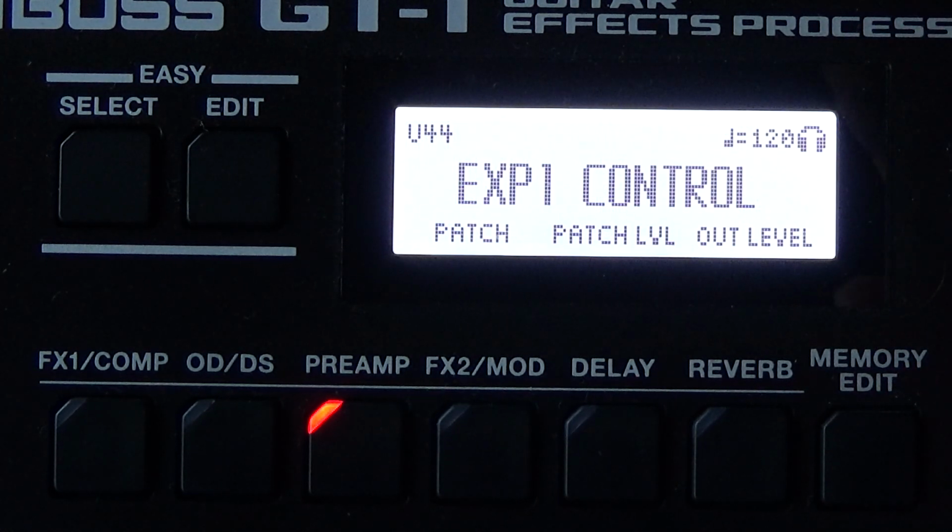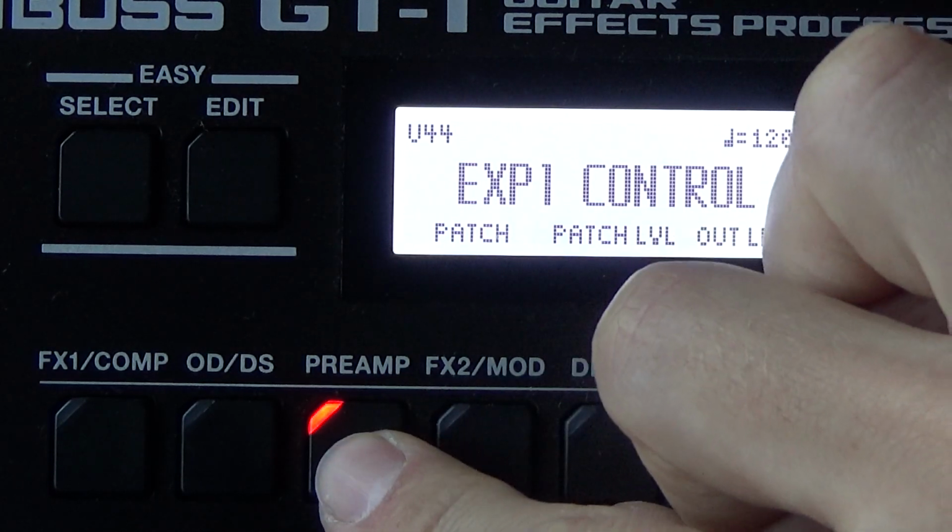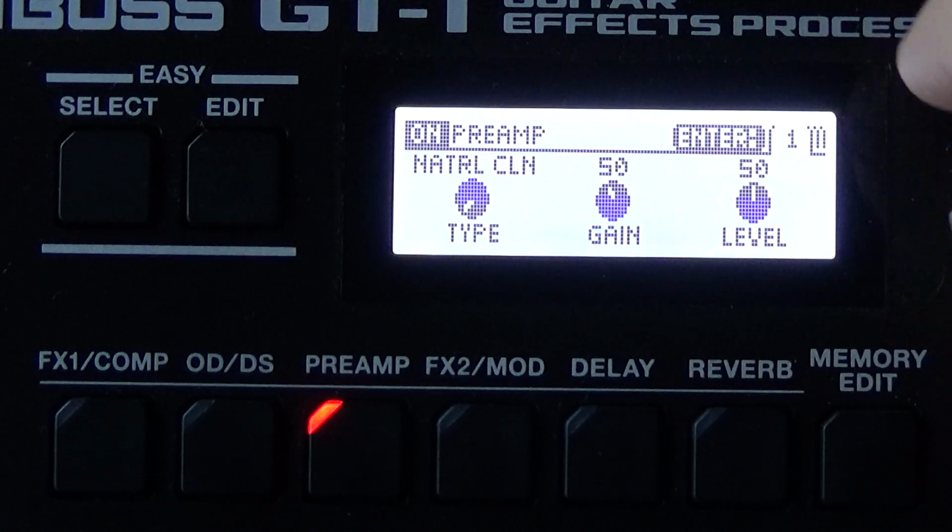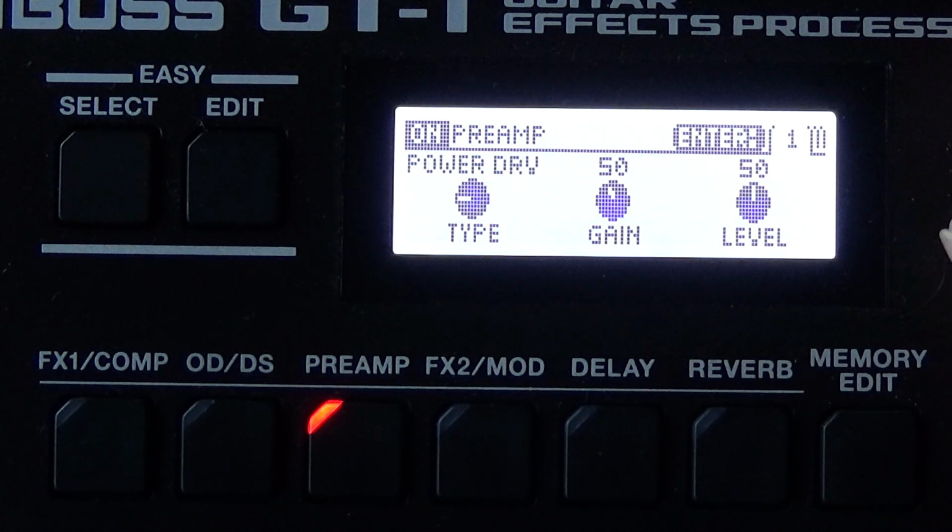I've just hooked my computer up to this as well into the recording software. So I thought while I was at it, let's just set up a patch here and you can see how I go about that, as well as just setting up this assign here. So if I press the preamp, I'm just going to select a preamp that I like. And in this case, I think it's going to be the clean twin.